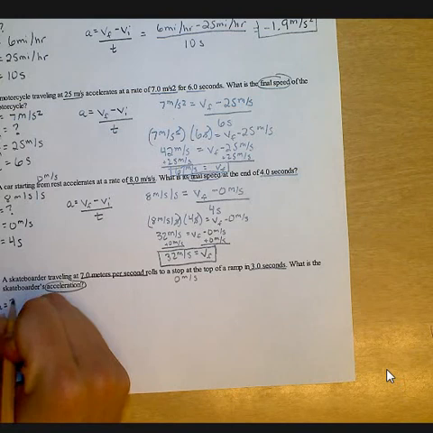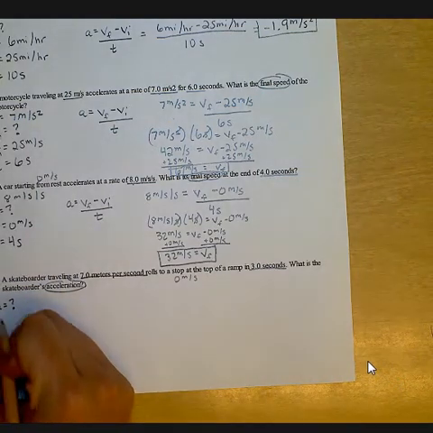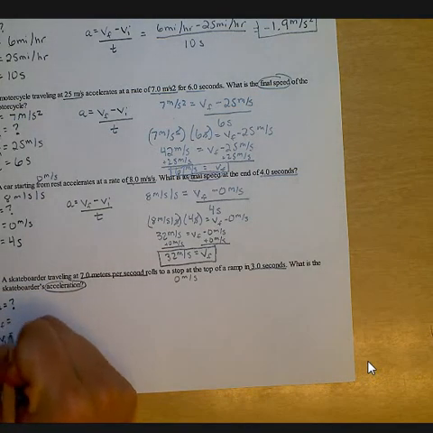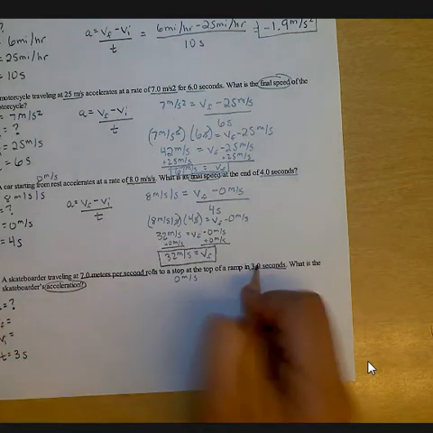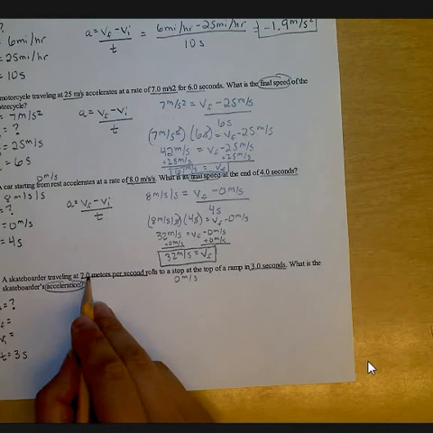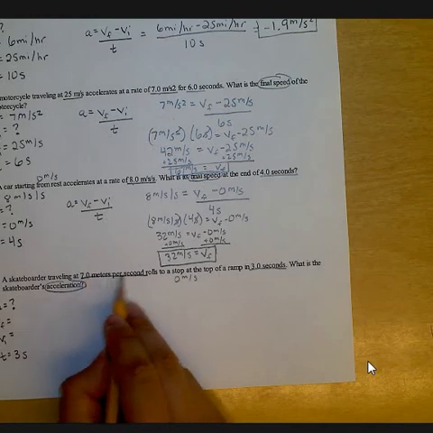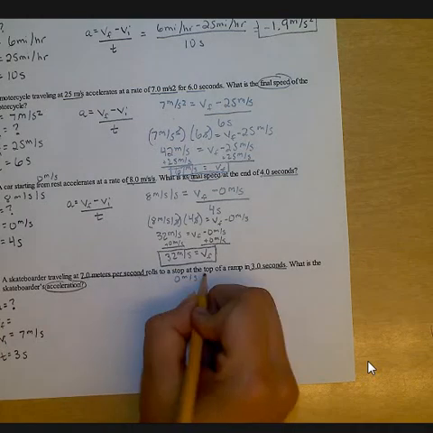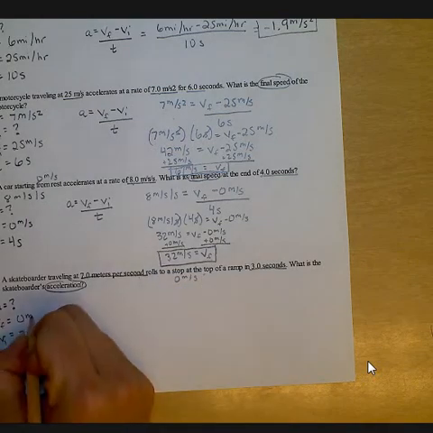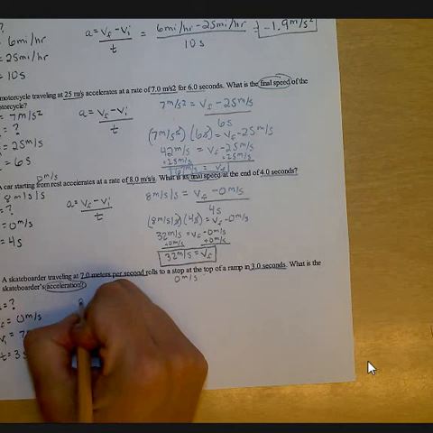We're looking for acceleration. Three seconds is our time. Traveling at 7 meters per second initially to stop, and we'll plug in what we have.